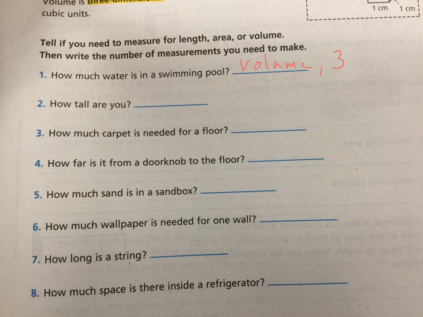Okay? How tall are you? Well, that's just 1. From the ground to the top of your head, that would be length or height, whatever you name it, but it's 1 measurement. Okay? Look at 3 through 8. Write down what measurement you use, length, area, or volume, and how many measurements you would take. Pause your video and do that now.